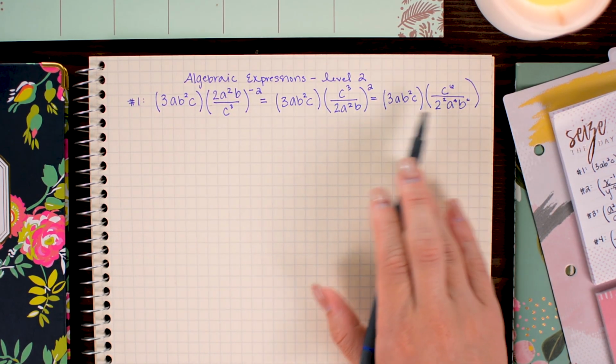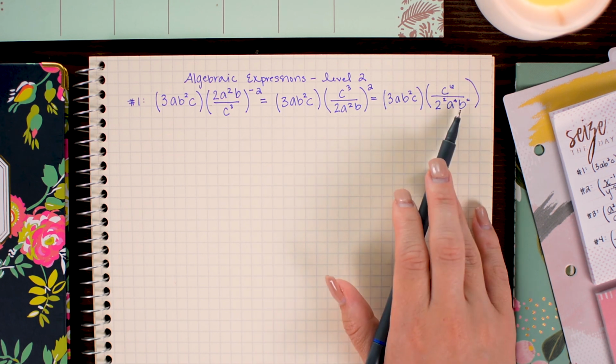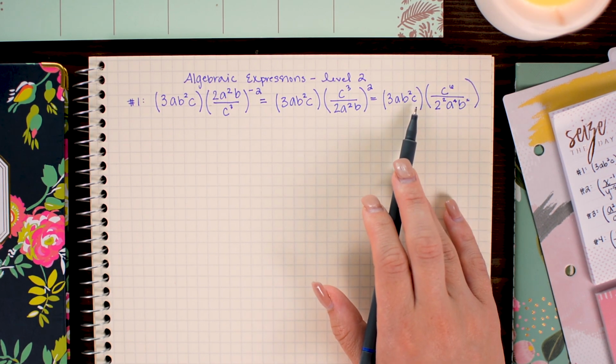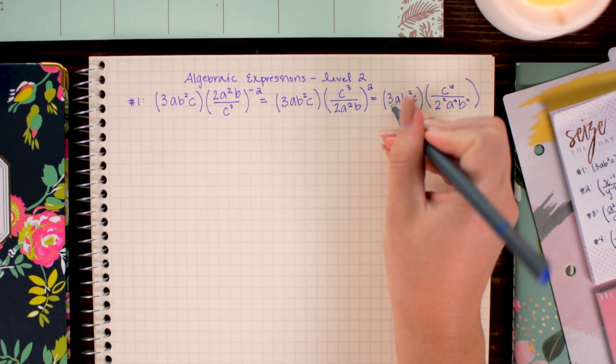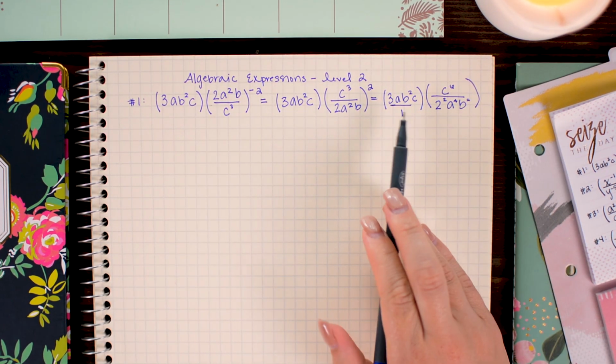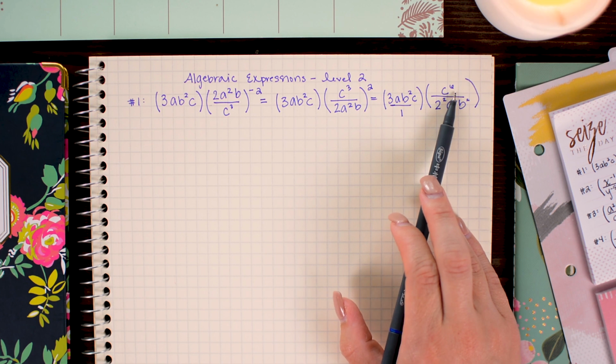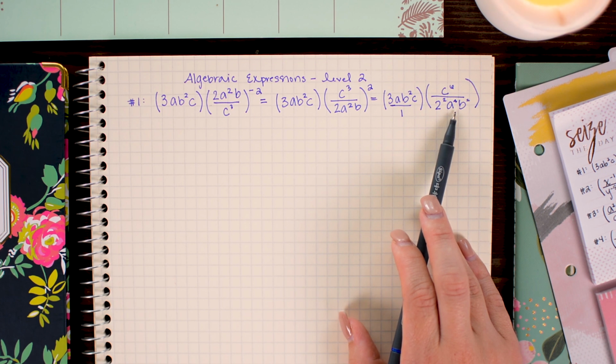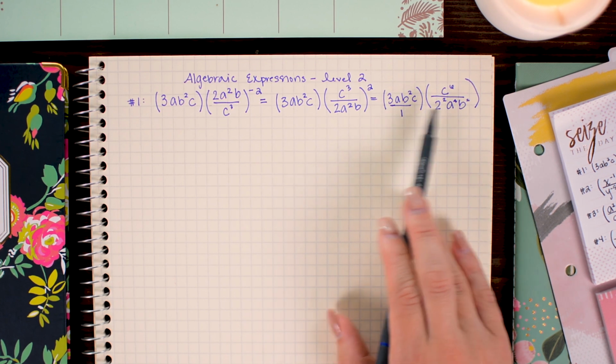Now we're free to go ahead and multiply these two terms together. To do that, I want to make 3ab squared c a fraction, so I'm just going to write it over 1. And that's going to let me multiply the numerators together and the denominators together. Then once I have them all as one fraction, I can begin that process of simplifying by cross-canceling.